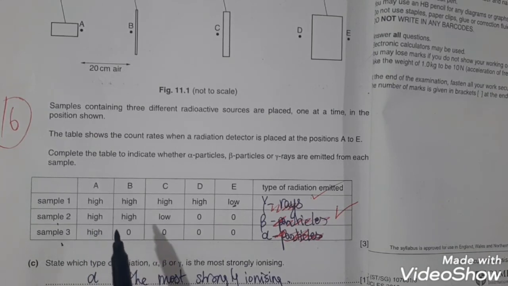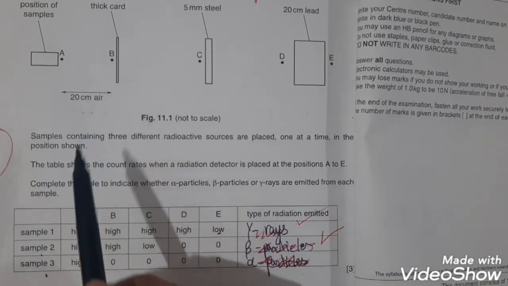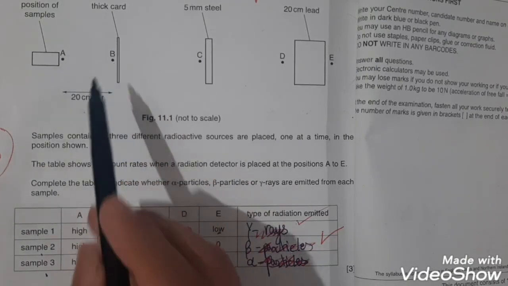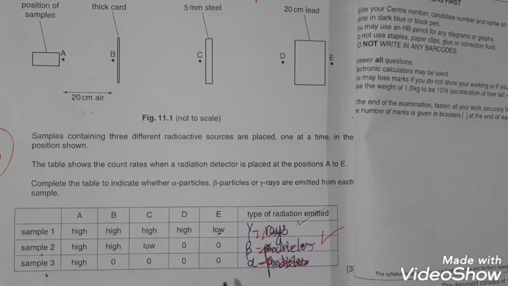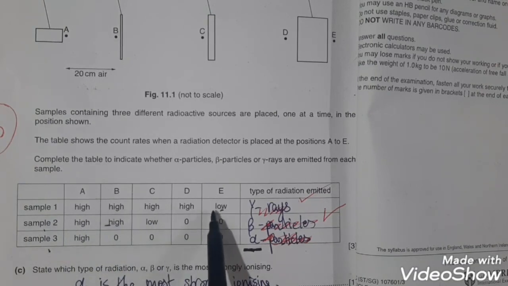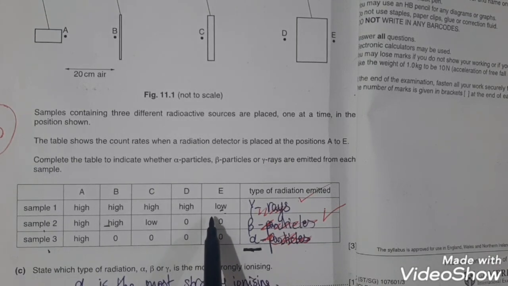first we will see which one of these are alpha particles. Alpha particles are stopped by a thick card. So this means that before B it's at 0. So here sample 3 will be alpha particles. Then sample 2 had stopped at C. So this means that sample 2 is beta particles, and then sample 1 which is still continuously going on, but at E the radiation is low.